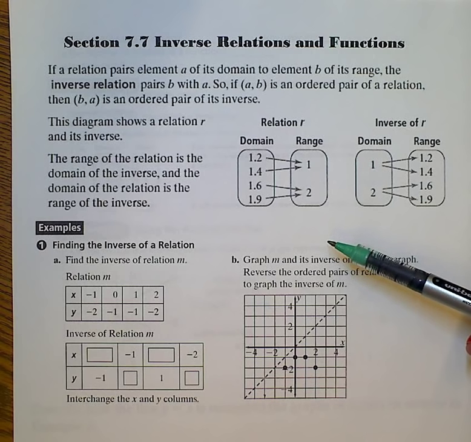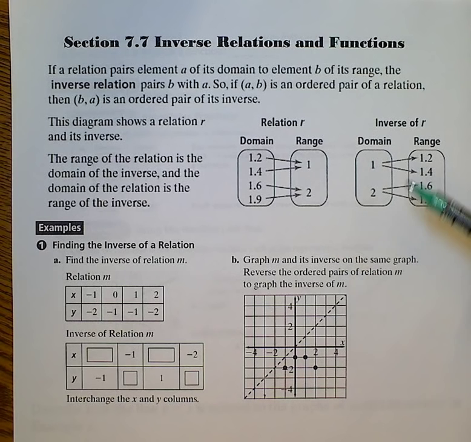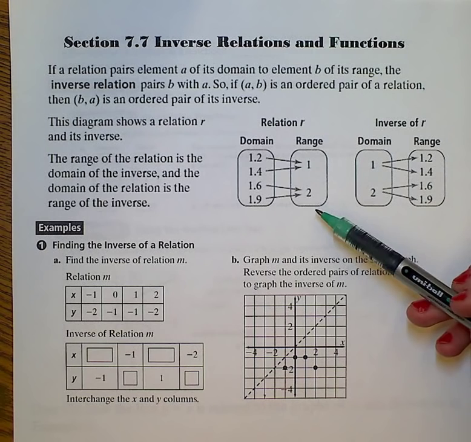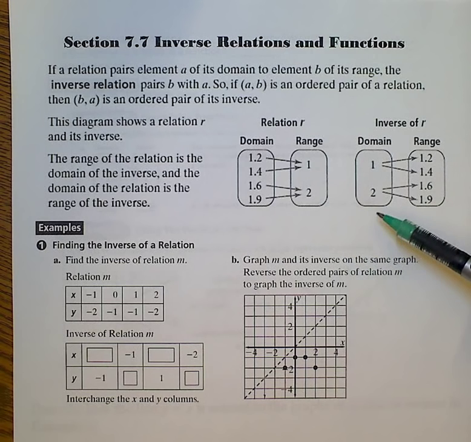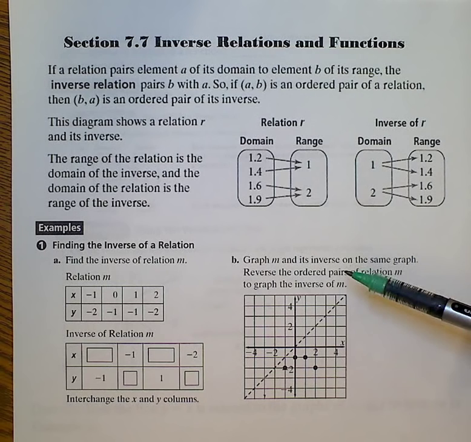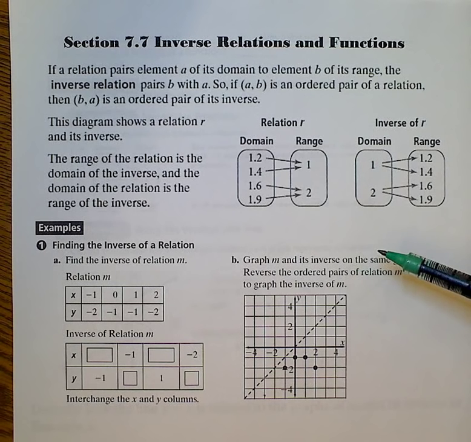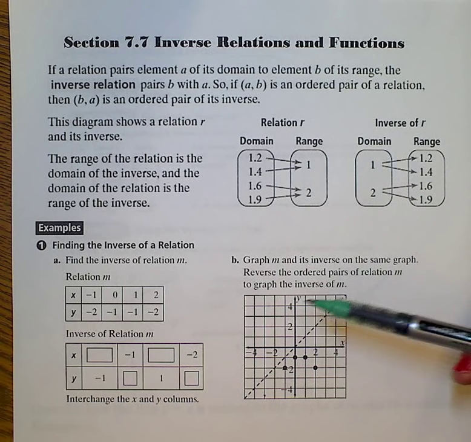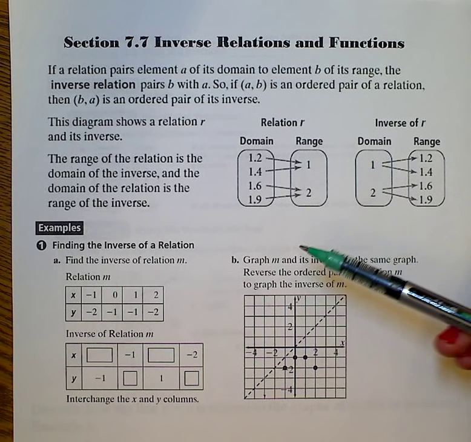And the inverse relation flips that. So whatever was in your range is now your domain. Whatever was your domain is now your range. So you see that example. Here we just switch the domain and the range. So we can look at these relations, and we're going to compare the range and domain of different relations.